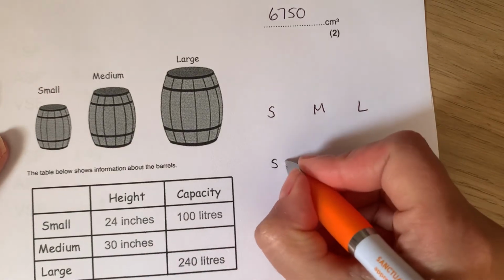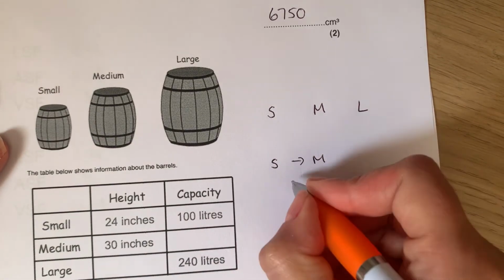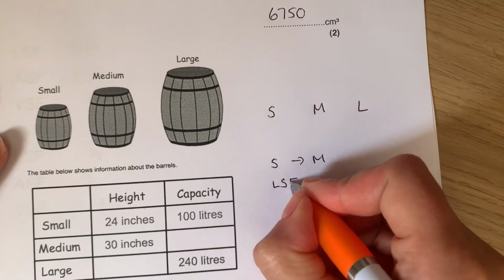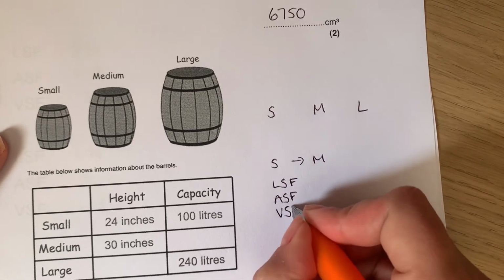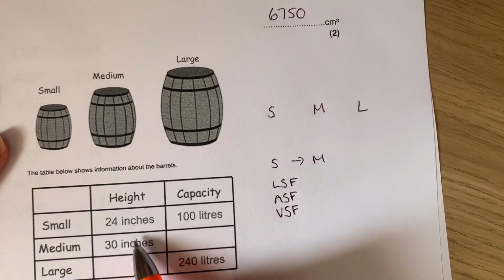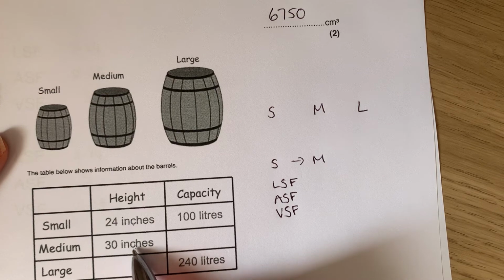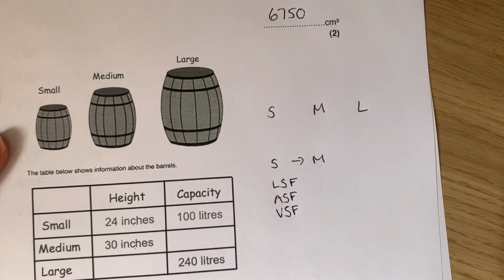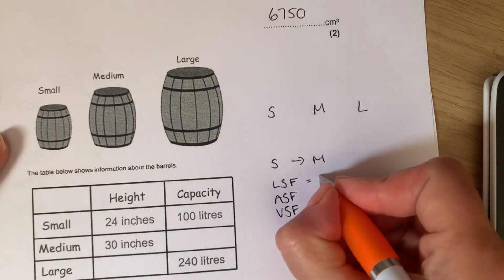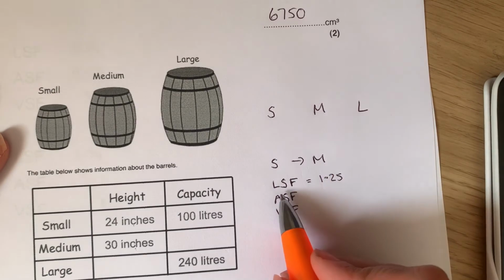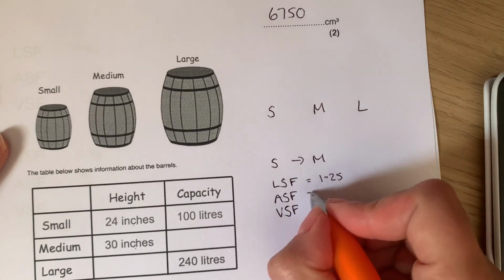So let's look at small to medium first. So to get from 24 to 30, I want to see what I need to multiply by. 30 divided by 24. So I've got to times by 1.25. So it's a length scale factor of 1.25.